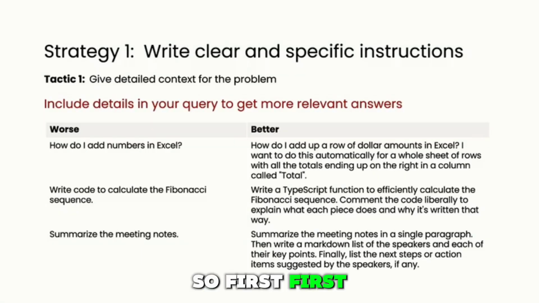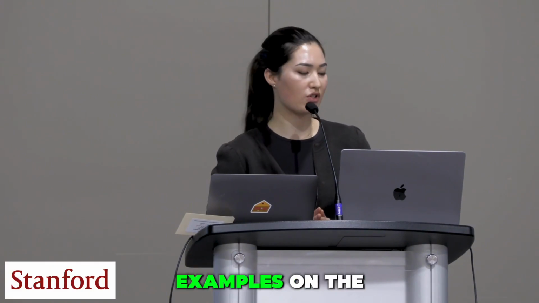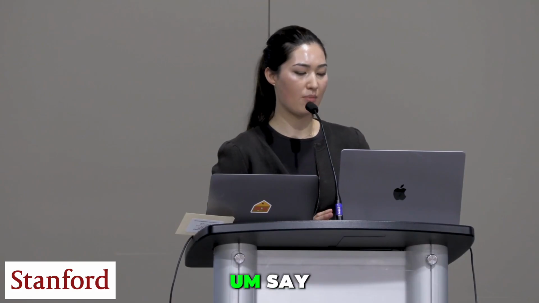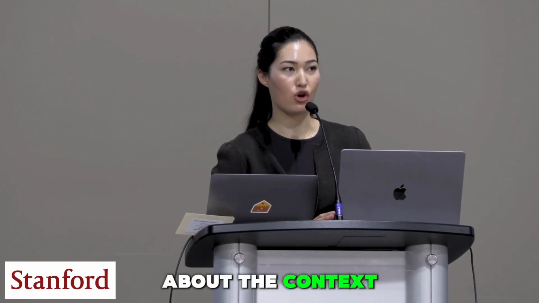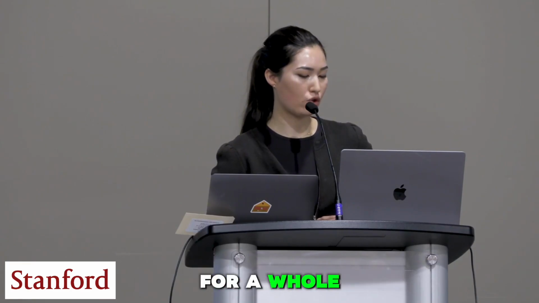So first tactic is give detailed context for the problem. And so one method is to just make sure you include details in your query to get more relevant answers. So there are a few examples on the slide. Instead of saying, how do I add numbers in Excel, be very specific about the context in which you're trying to add numbers. So how do I add up a row of dollar amounts in Excel? I want to do this automatically for a whole sheet of rows, and so on.